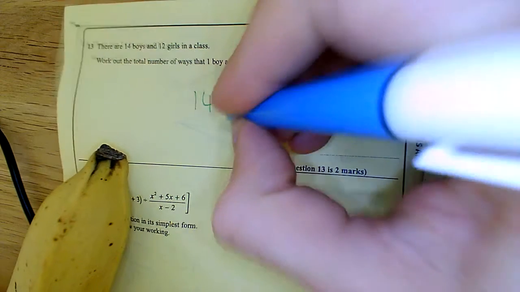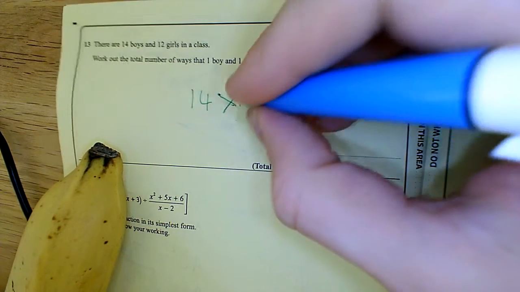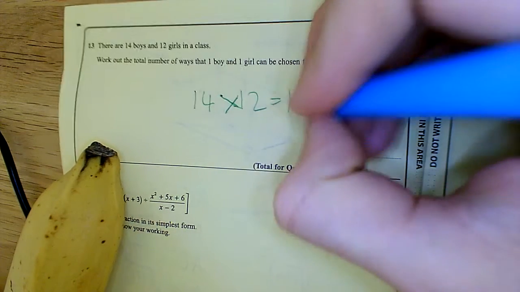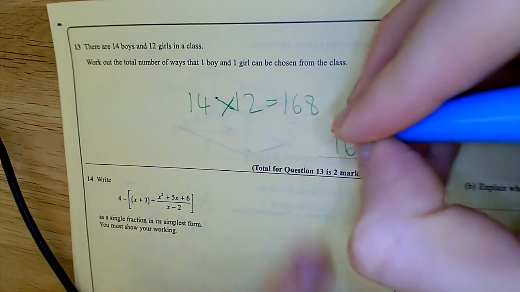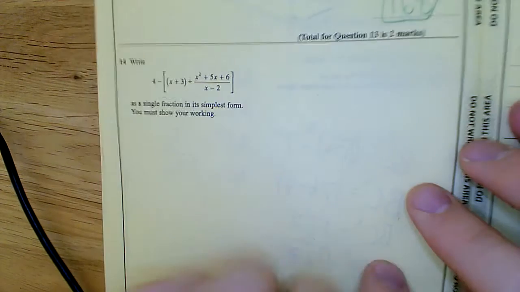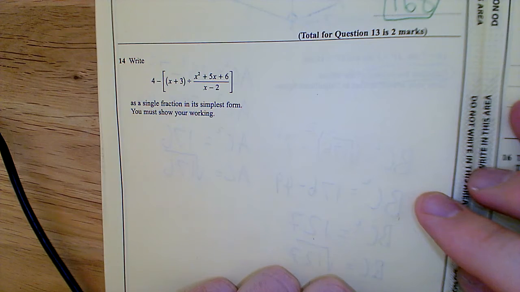Something called the product rule. If I times those together, that will give me a total of 168. Now that is your final answer. 168.